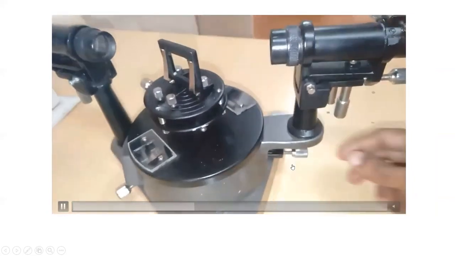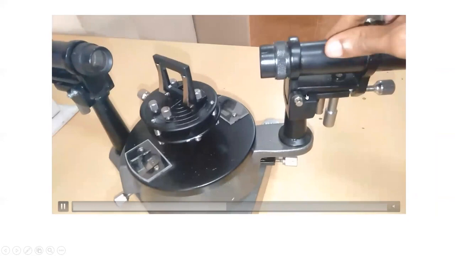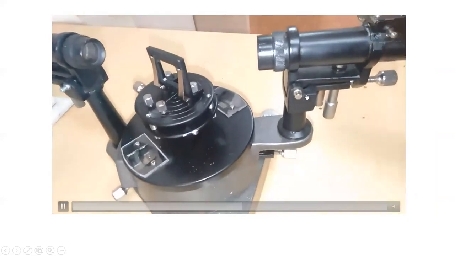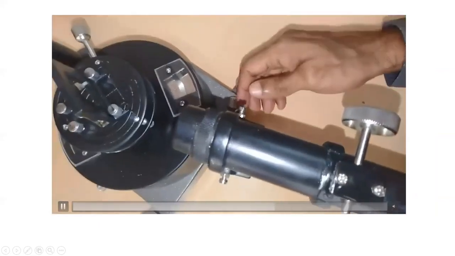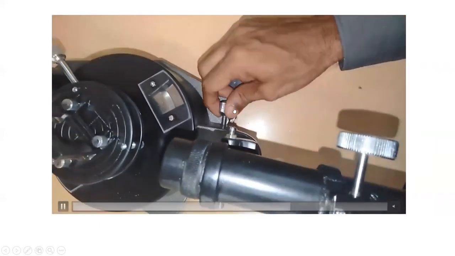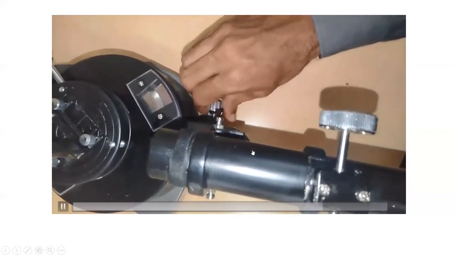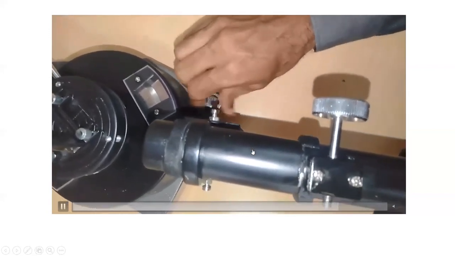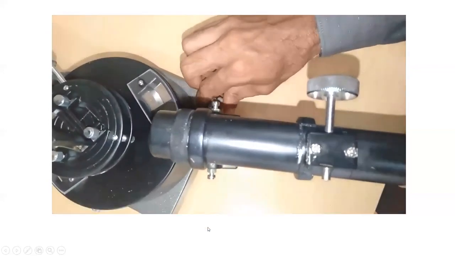If you tighten the screw, the telescope will not move. Then if you want to move it in small angles, we can use this screw. This is the fine adjustment. This will work only when the previous screw that I have shown is tightened. Then you can move this one in small angles.